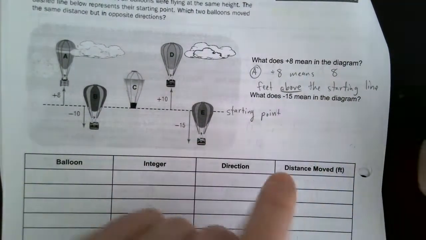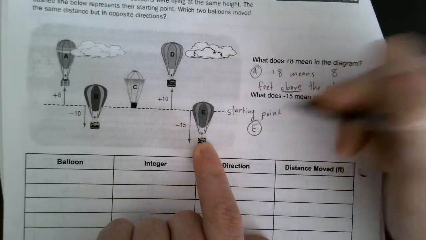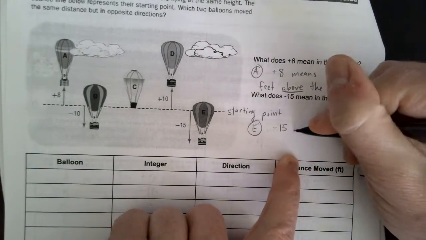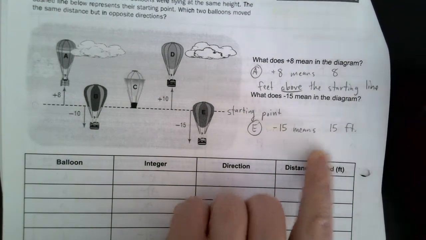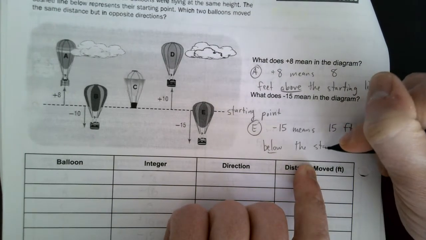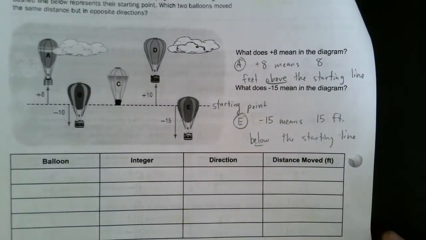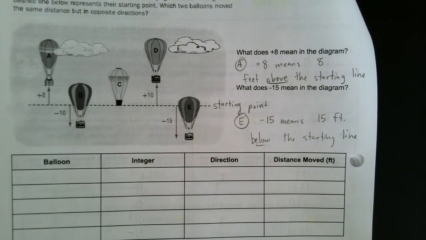Well, what does negative 15 mean? Looks like that's hot air balloon E. And that means E, negative 15, means 15 feet, keyword would be below, the starting line. So again, the keywords here help us understand where these hot air balloons are compared to the starting line. The ones that are negative seem to be below it. The ones that are positive are above it.